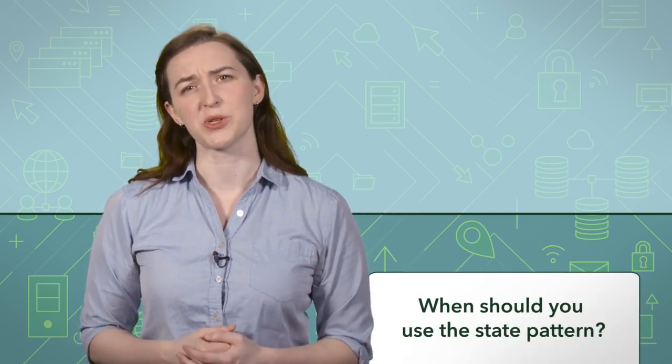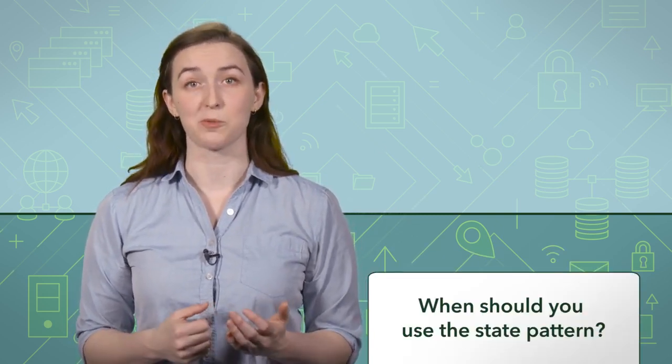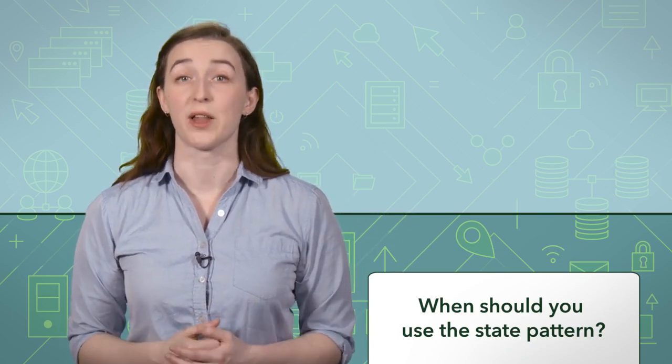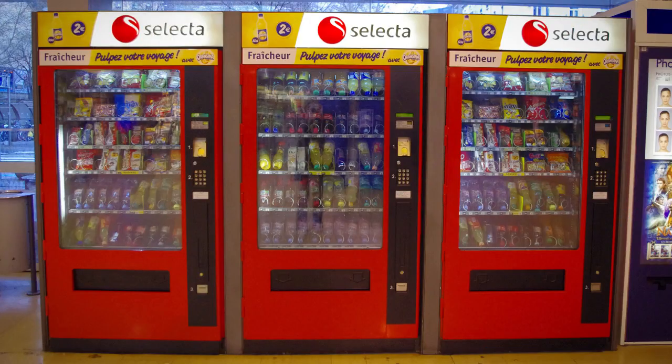So when should you use the state pattern? The state pattern is primarily used when you need to change the behavior of an object based upon the state that it's in at runtime. Let's look at an example. A vending machine represents the state pattern well, since it has several states and specific actions based on those states.